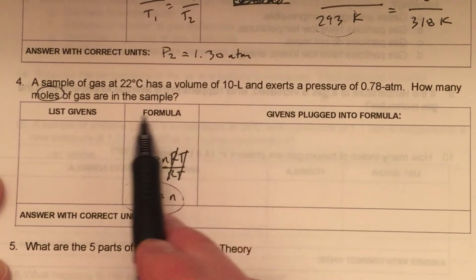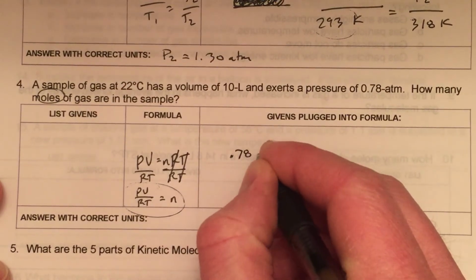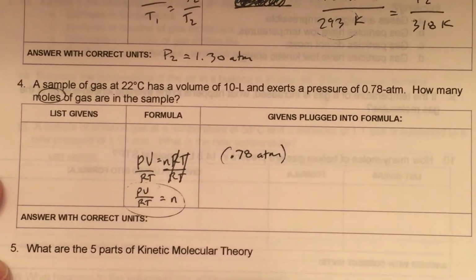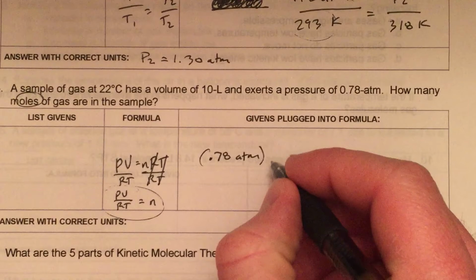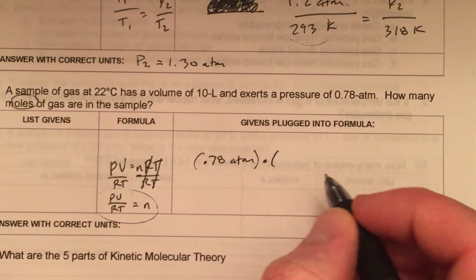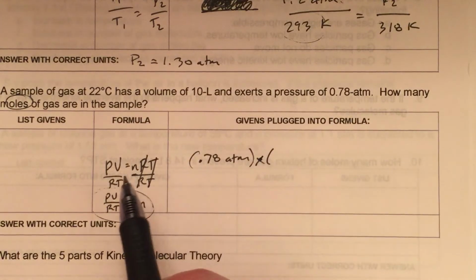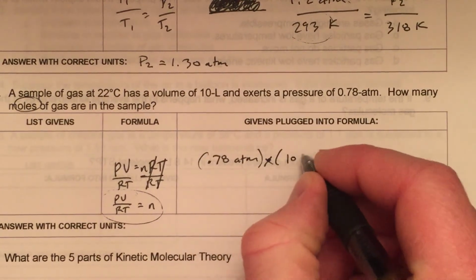So pressure is 0.78 atm, which is exactly the units it has to be in. For ideal gas law, pressure has to be in atms. I'm going to multiply that by my volume, which is 10 liters.